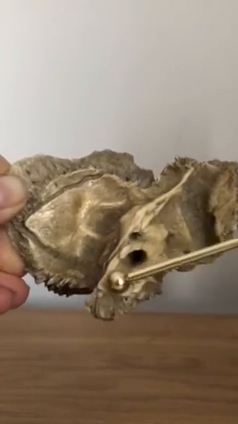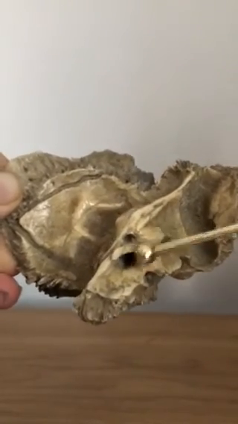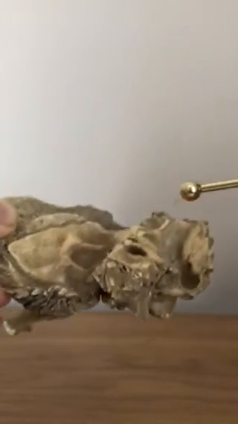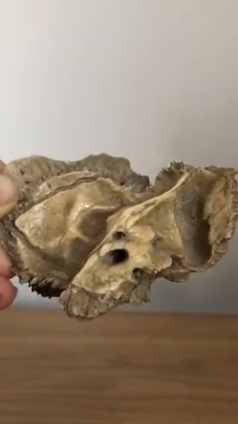And as well as this, there's a canal called Dorello canal, which also runs through the apex posteromedially, but you can't actually see it because it's within the structure, but that's going to carry abducens nerve.